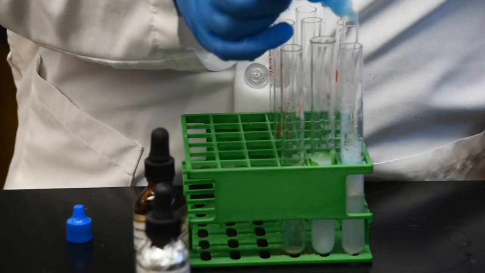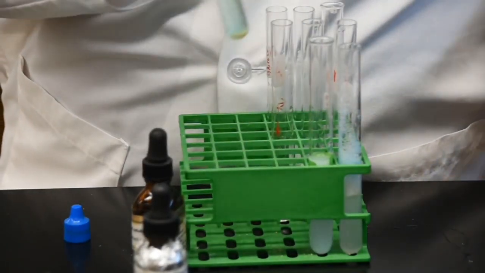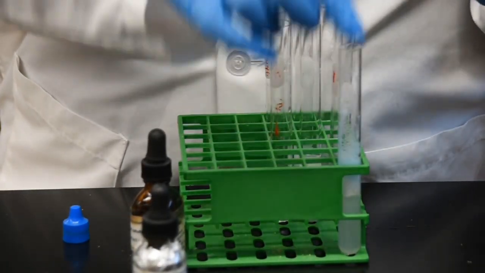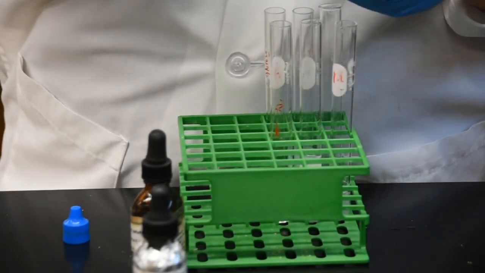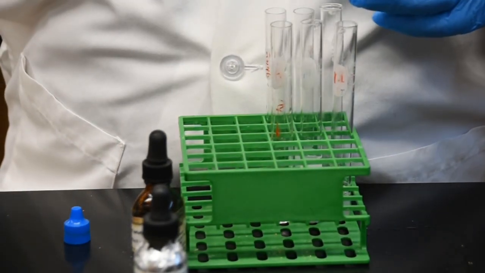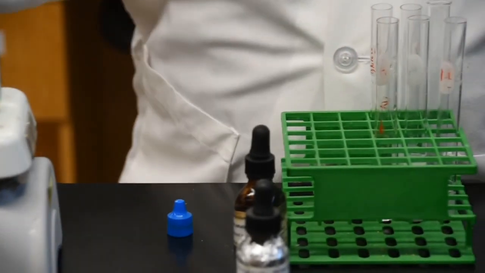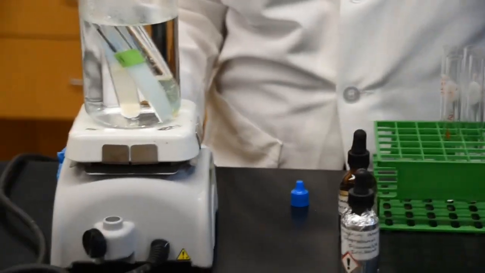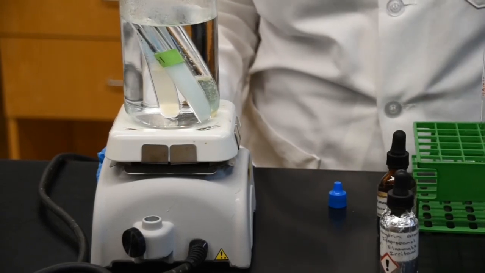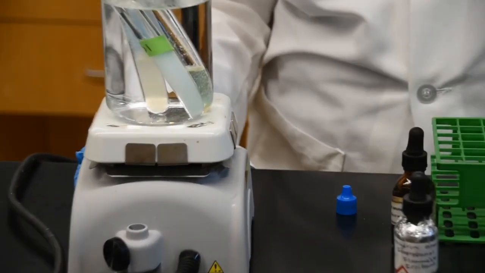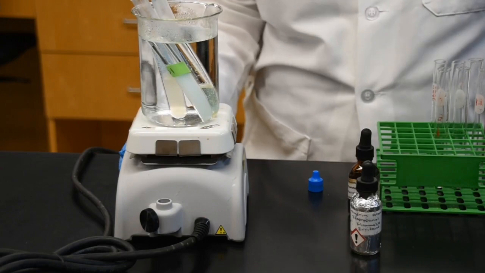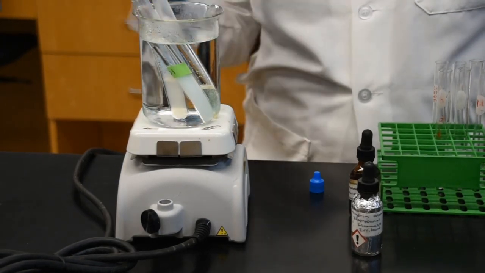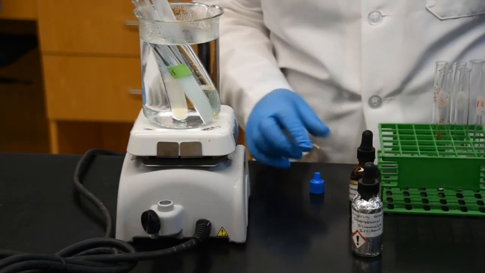And again, remember, what you want to do is mix your sample, and then I'm going to place them inside my water bath. Now, if I do start to see a color change, then I'm going to assume that the glucose or simple sugar was present. If not, I'm going to continue heating it for 5 minutes until the time runs out, and then I'm going to say that the sample was negative.